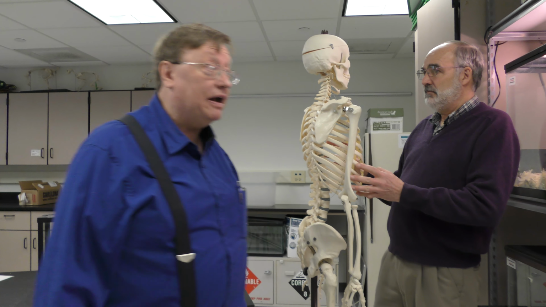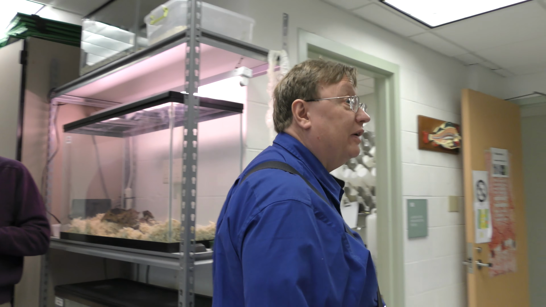One of the problems bipeds have is that on top of this vertebral column, you have a heavy skull. It can weigh 8 pounds or more. Every time I take a step, my skull goes up and down about 2 inches. So if I take a step, my head goes up, up, down.